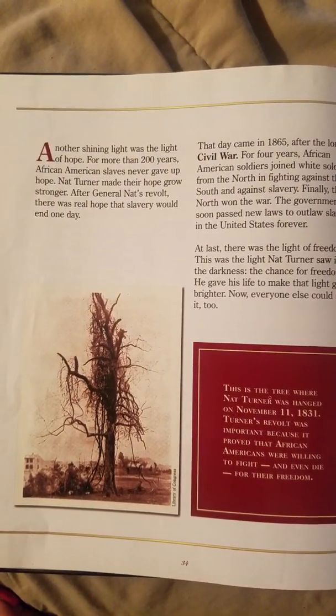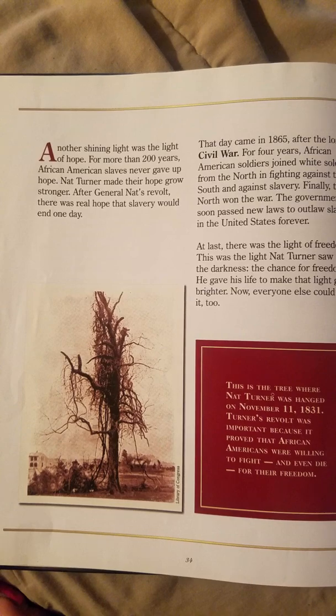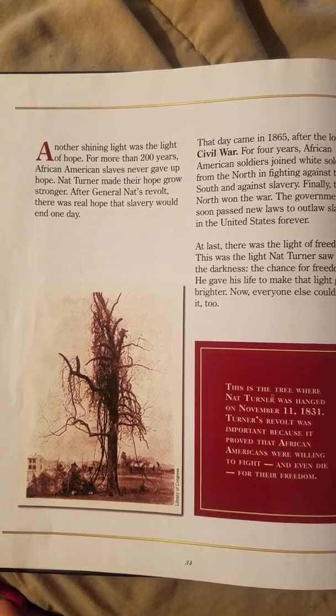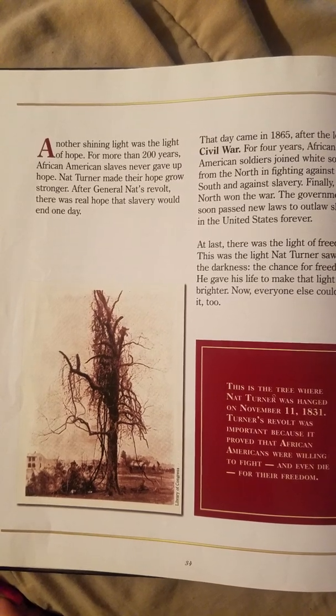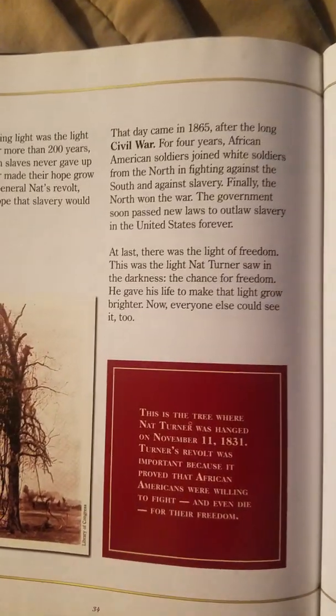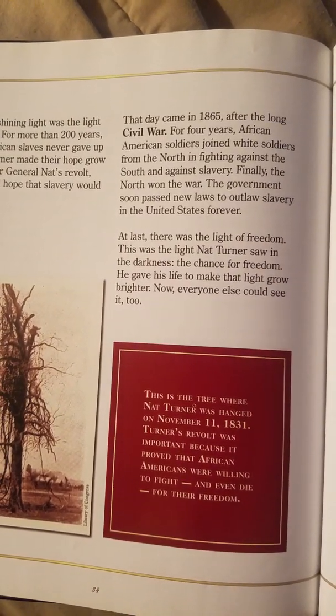Another shining light was the light of hope. For more than 200 years, African American slaves never gave up hope. Nat Turner made their hope grow stronger. After Nat's revolt, there was real hope that slavery would end one day. The day came in 1865 after a long civil war.